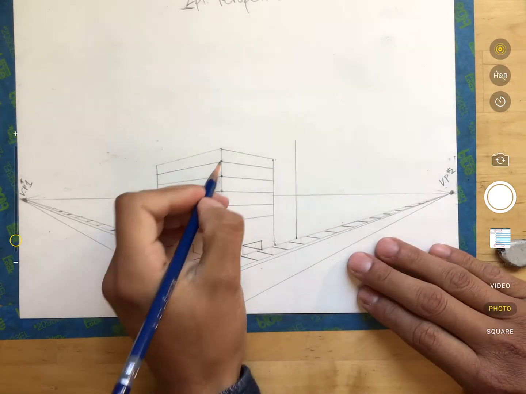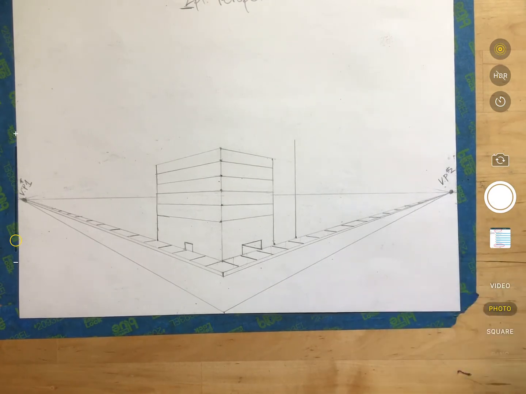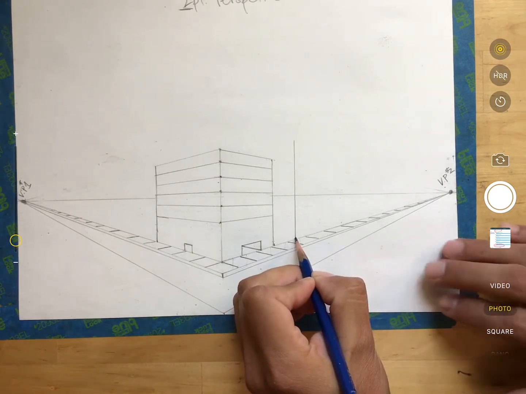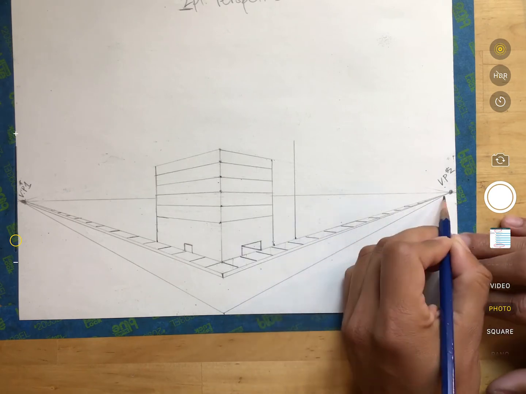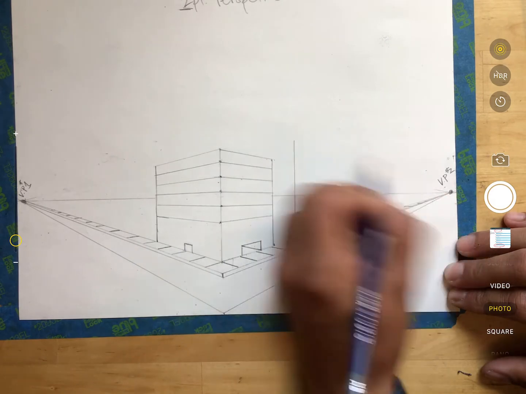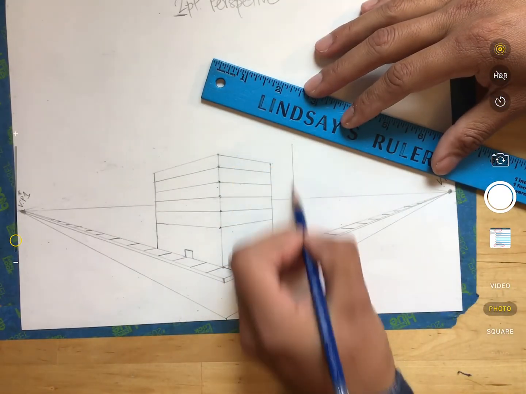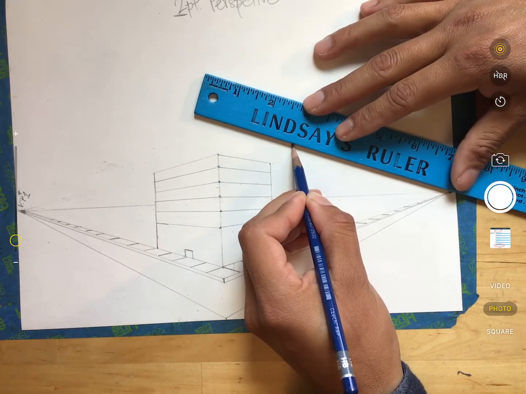What did we do after we did the vertical line for this first building? Does anyone else remember? Come on. What did we do? Thank you, Isaac. You connect them to both vanishing points, right? So if you look at the bottom here, it's connected already to vanishing point number 2. Let's go to the top. It's not connected to either one. So let's connect the top of the vertical line to vanishing point number 2.